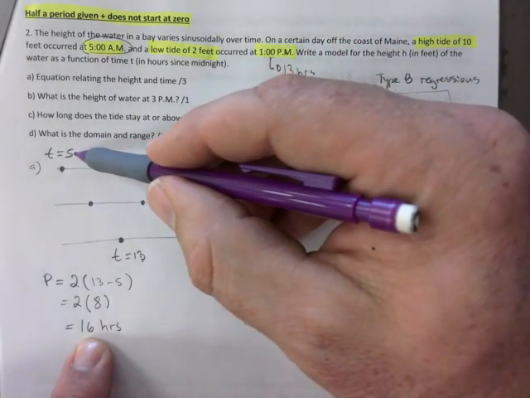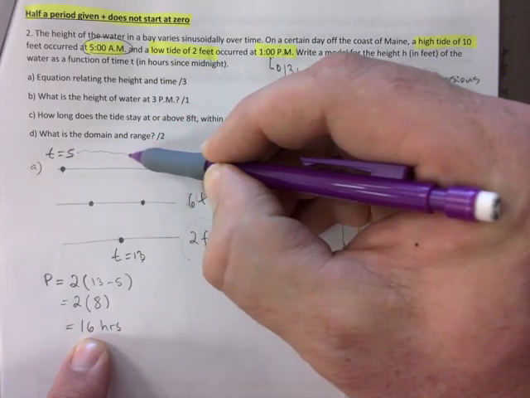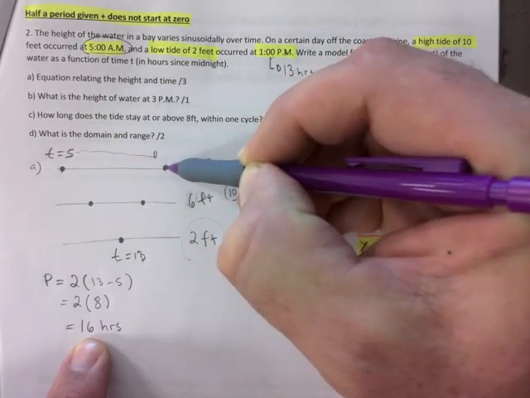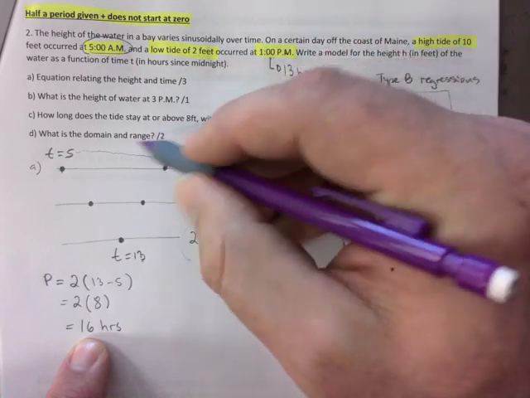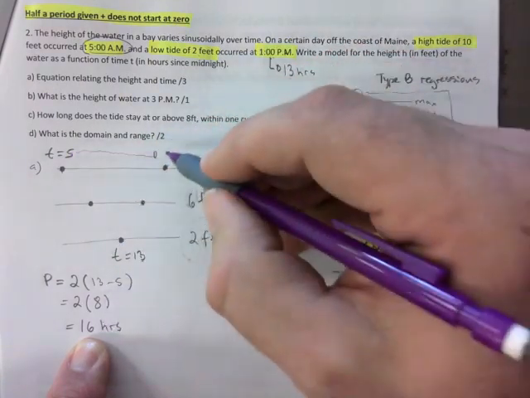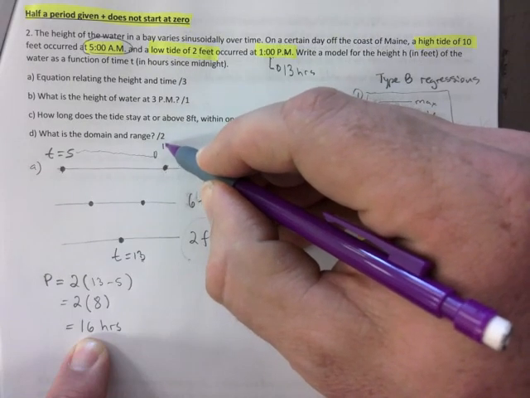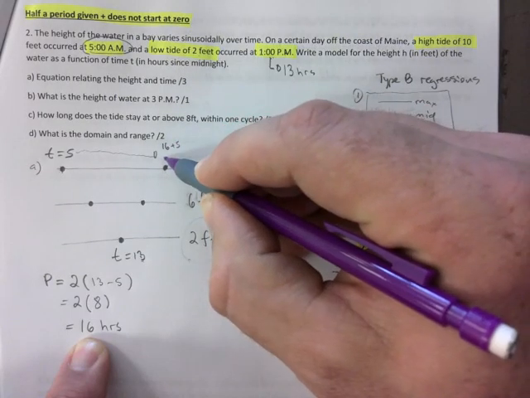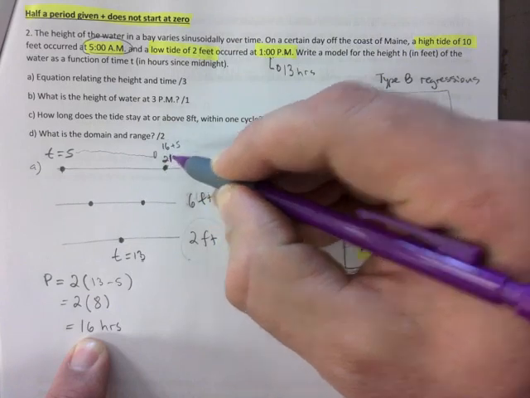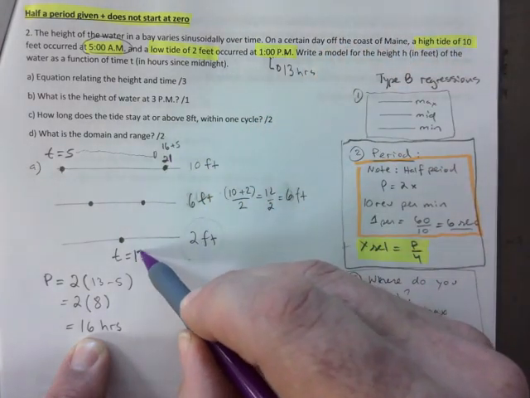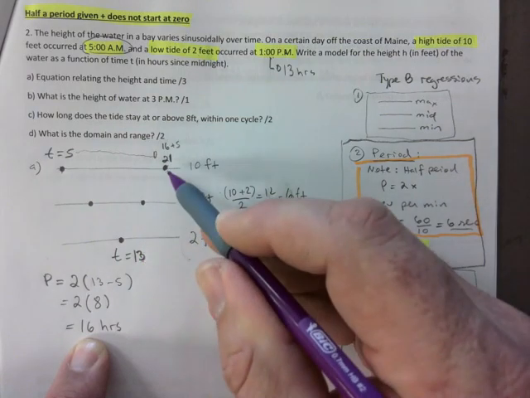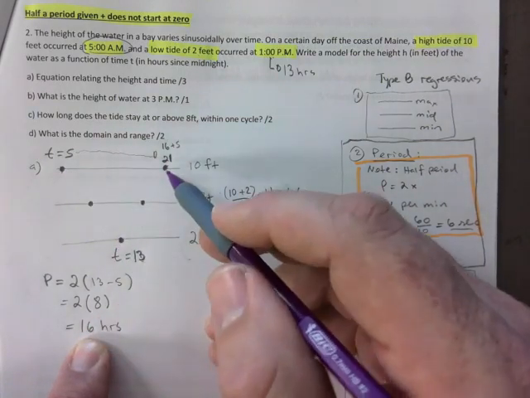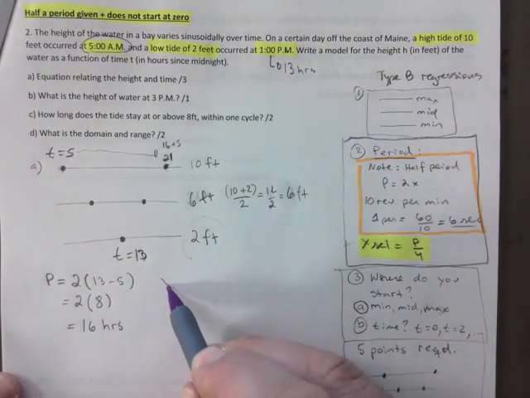So if this is 5, what's this going to be over here? What time are we going to be at when we come back up? We go 5 plus 16, right? So 16 plus 5, that is 21. We're at 21 there. We're at 13 here. So we only have those 3 times so far, but that's where I go with the X scale.